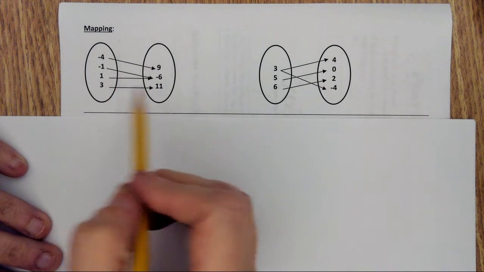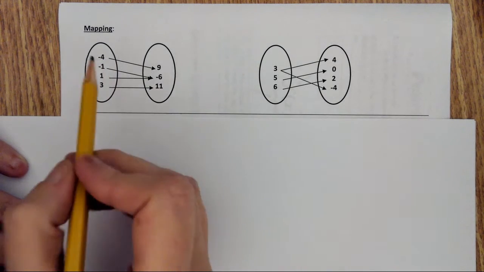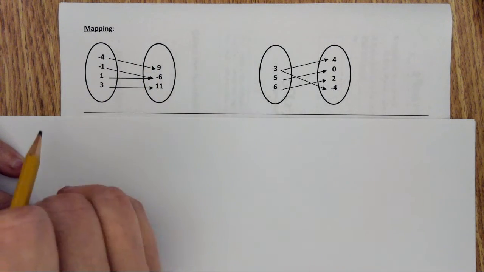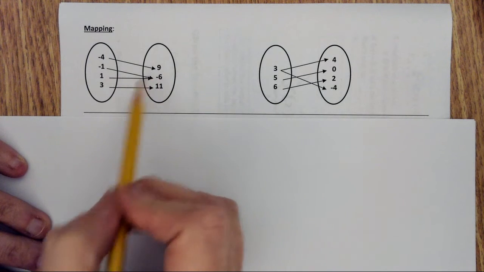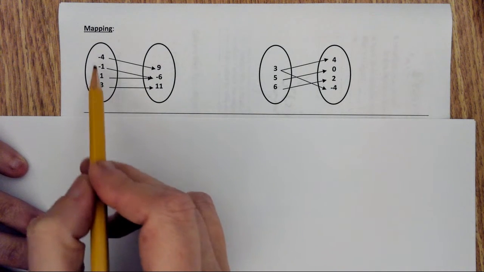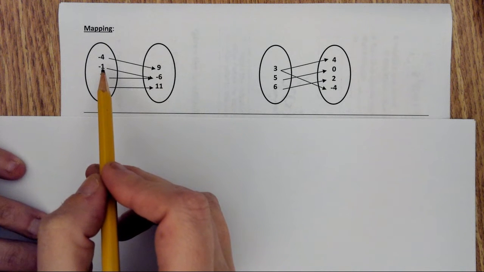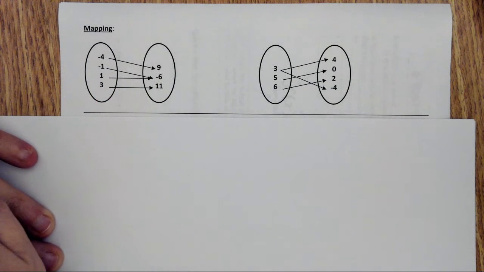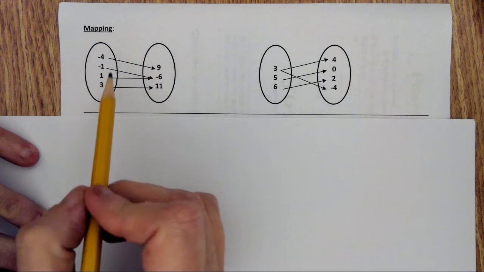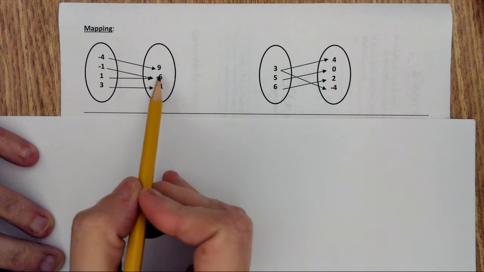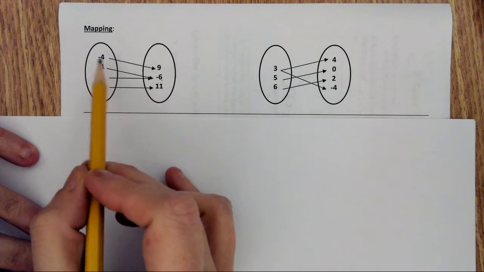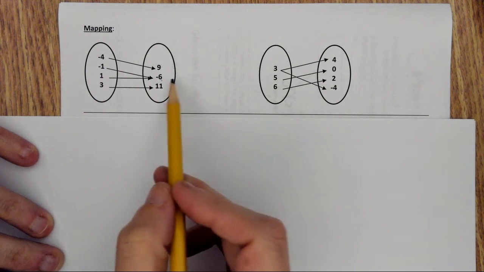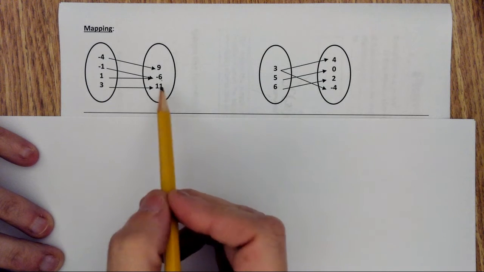When I look at a mapping diagram, that's what I'm seeing. I'm saying that if I hit the -4 button, I'm going to get 9. If I hit the -1 button, I'll get -6. If I hit the 1 button, I'll also get -6. But that's okay, because it's like in a Coke machine where I have 2 Dr. Pepper buttons. There's nothing wrong with that. So it's okay to have 2 arrows pointing at one thing. That just says that -1 goes to -6 and 1 also goes to -6. All right, and the 3 goes to 11.